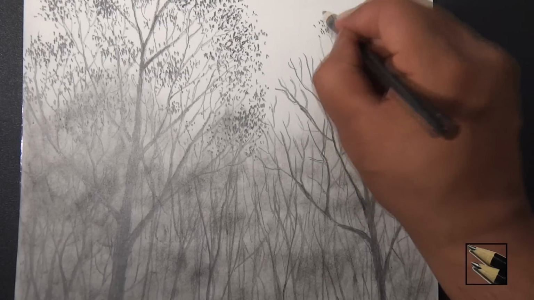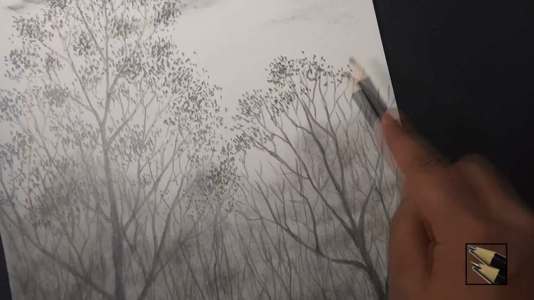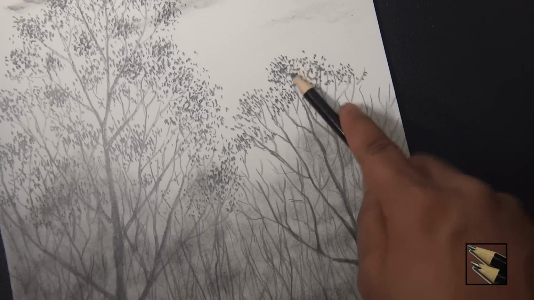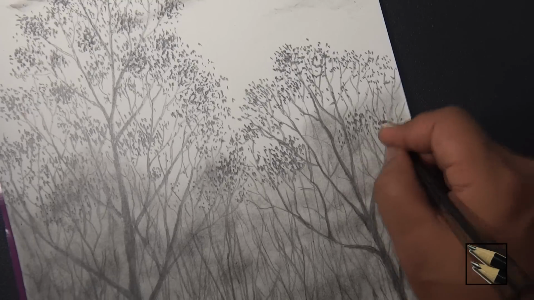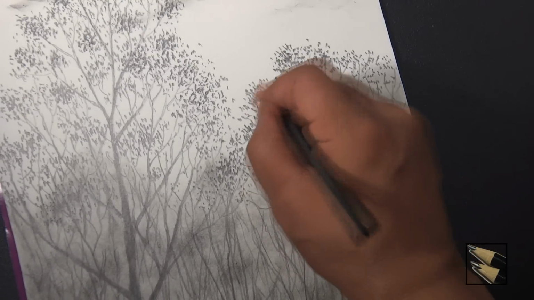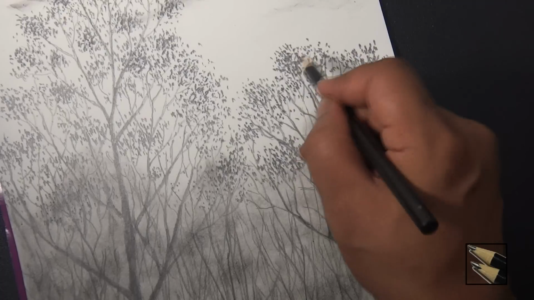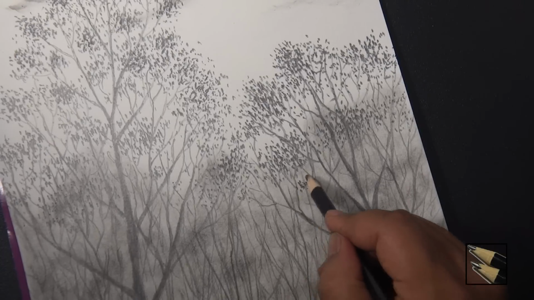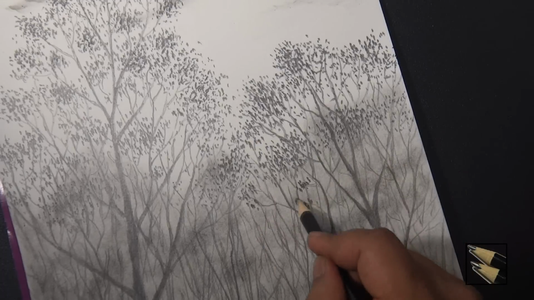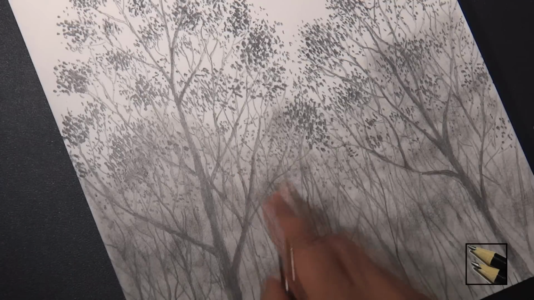Now I will add some foliage to the other tree. I will put some strokes in between trees as well. These are for other trees in the jungle.